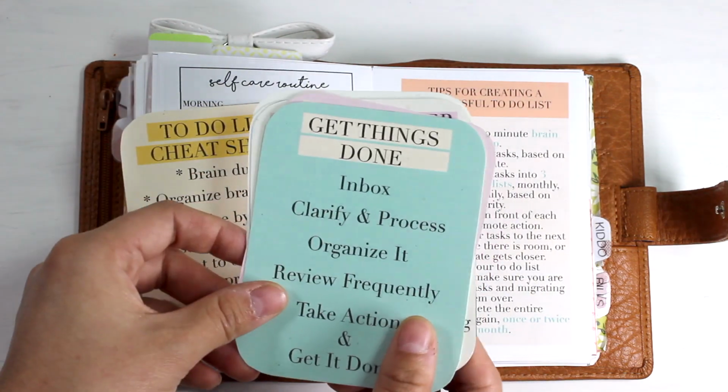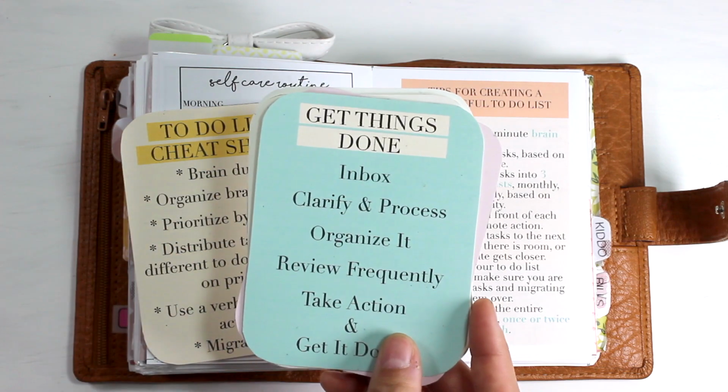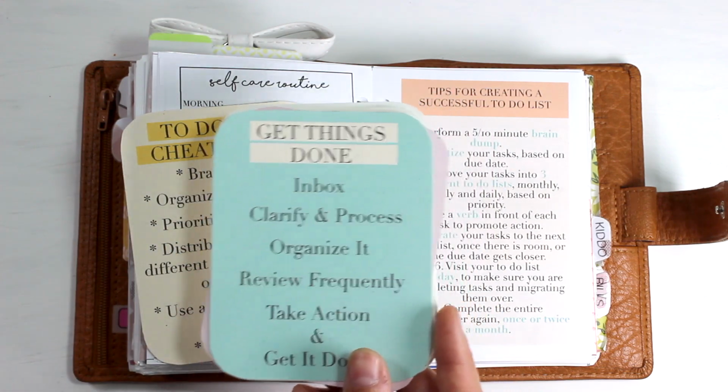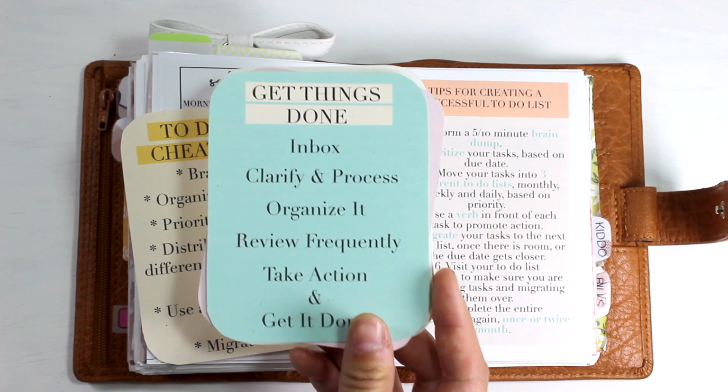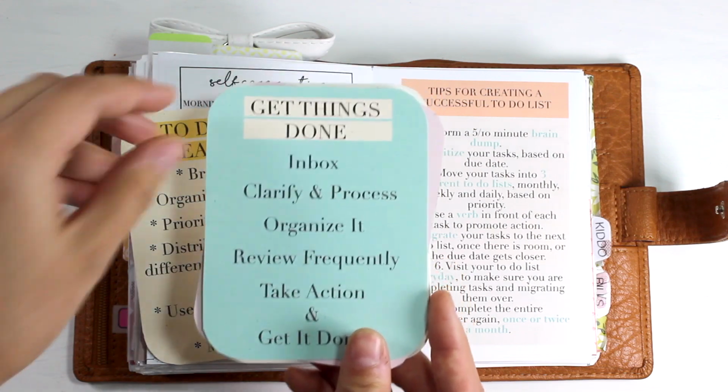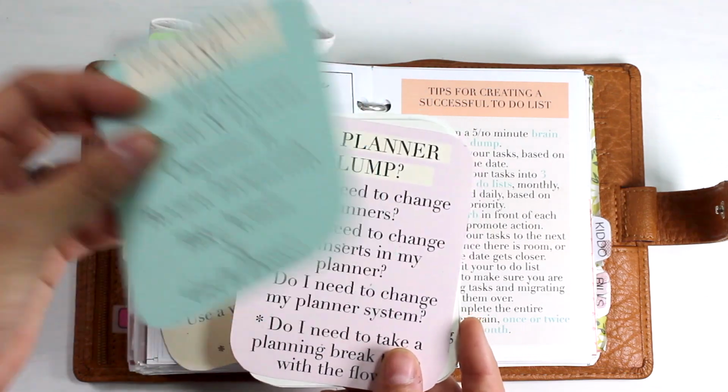This next one says get things done, and this is based off the GTD method. So you have your inbox, clarify and process, organize it, review frequently, take action, and get it done. So a nice little reminder, and I think this helps a lot.